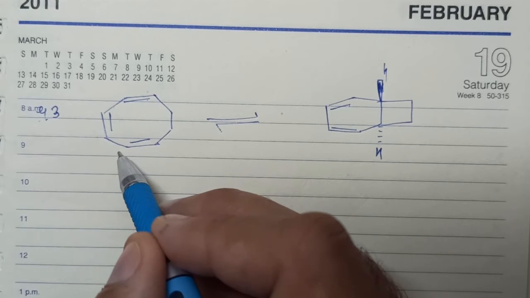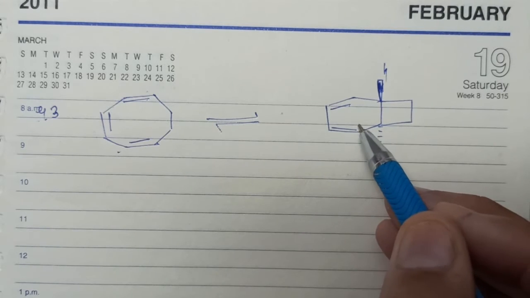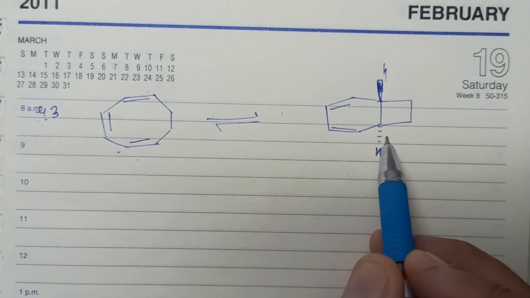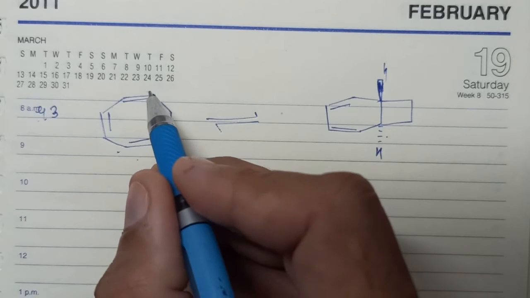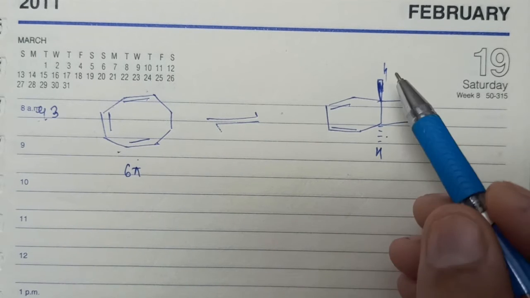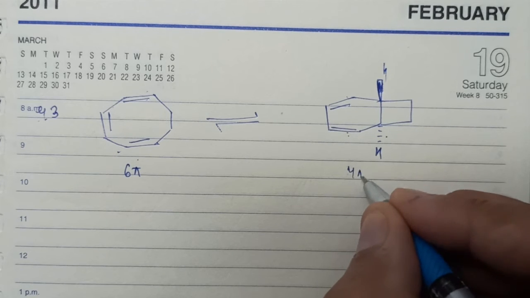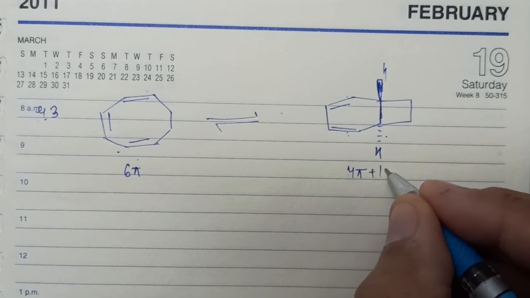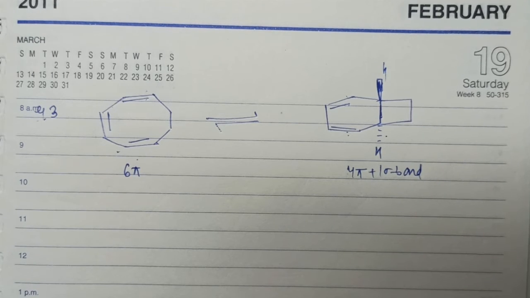It has 3 pi bonds. It's a cyclic system. The product is a bicyclic system. That means from a cyclic system to a bicyclic system, one cyclic chain has increased, right? In this reactant, I have 6 pi electrons. In the product, because it has 2 pi bonds, there are now 4 pi electrons. And what has happened? A new sigma bond is formed. One sigma bond. So this can fit into the category of an electrocyclisation reaction.